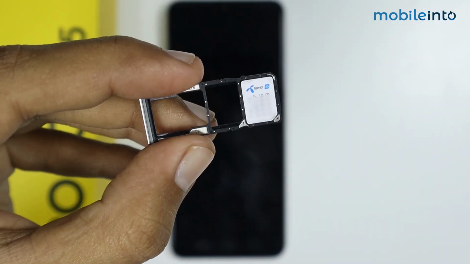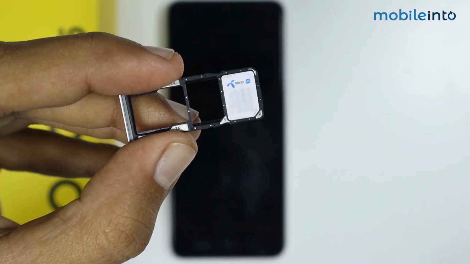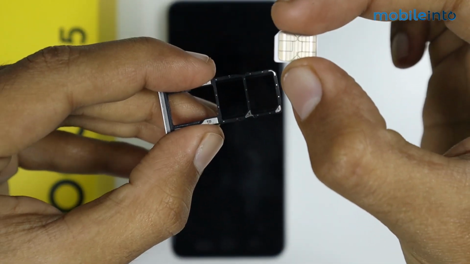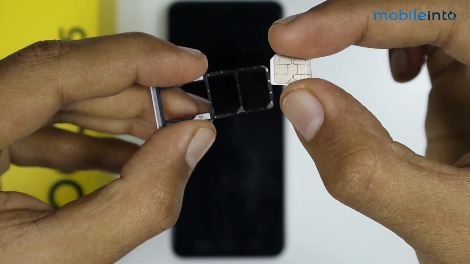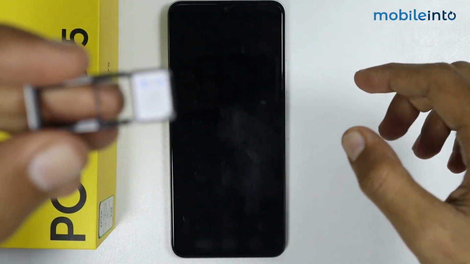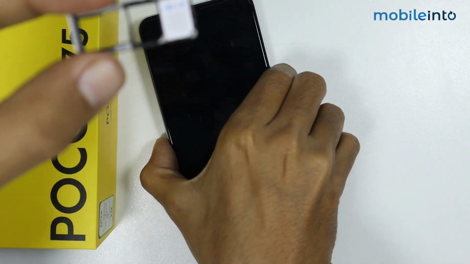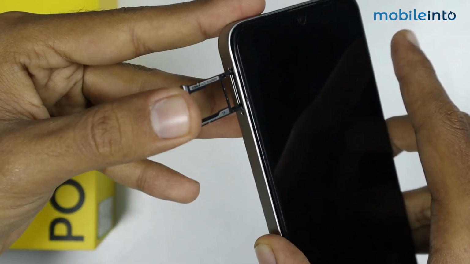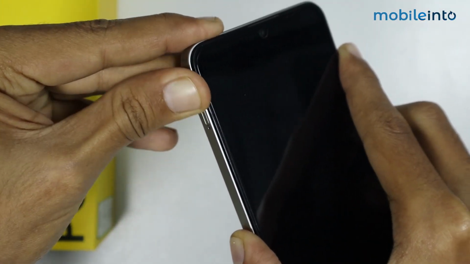Now from here just check if your SIM card is inserted properly. Also from here just check if your SIM card is not broken. If your SIM card is broken, just change your SIM card. Now from here make sure your SIM card is inserted properly and insert the SIM card tray in your smartphone. Just like that.